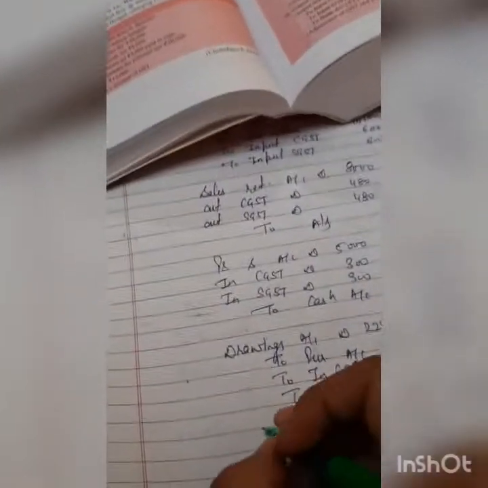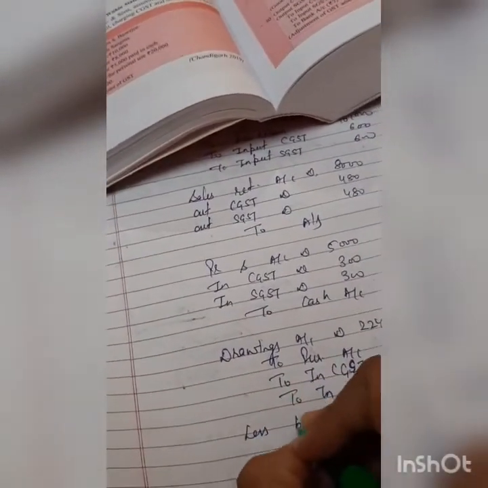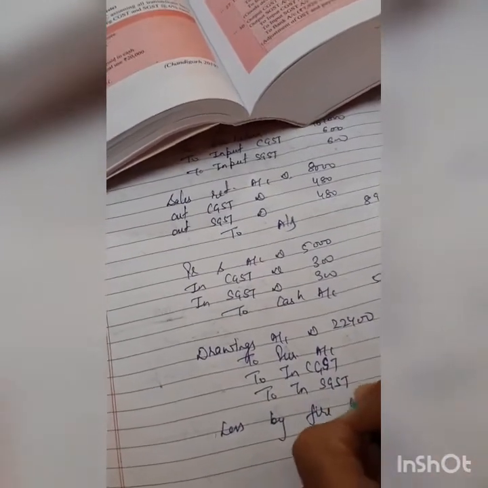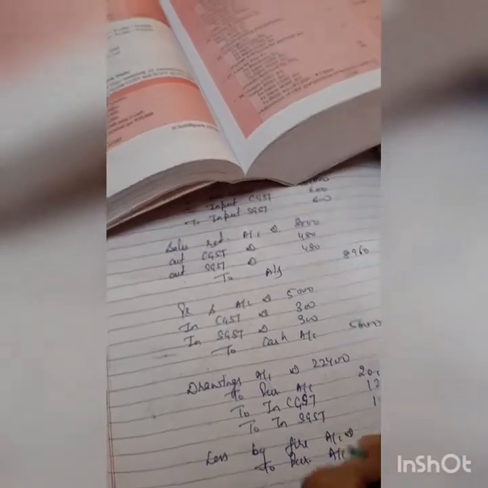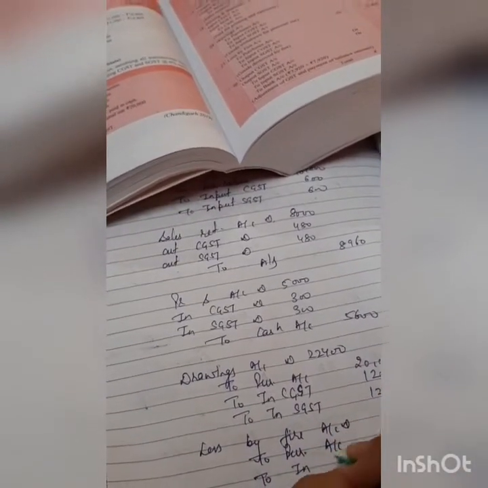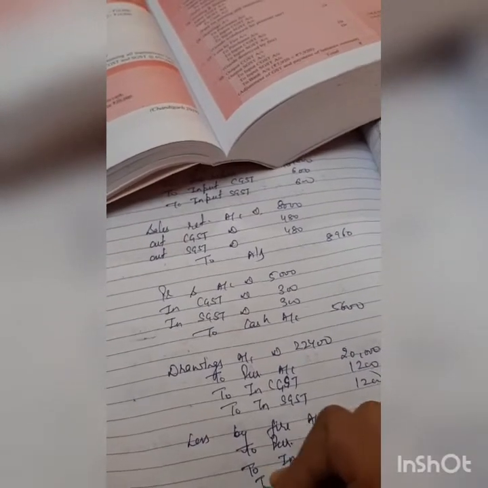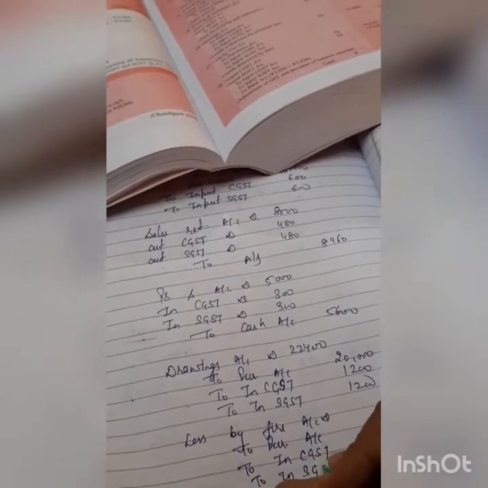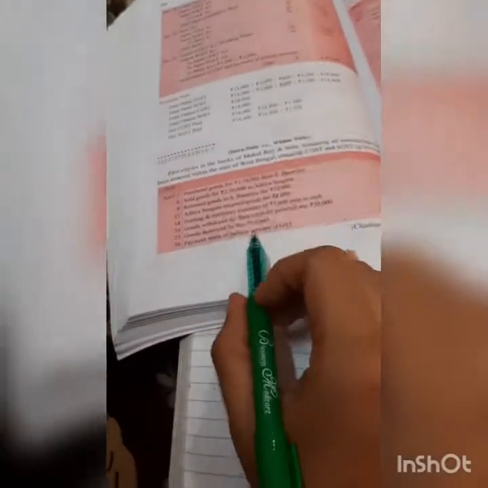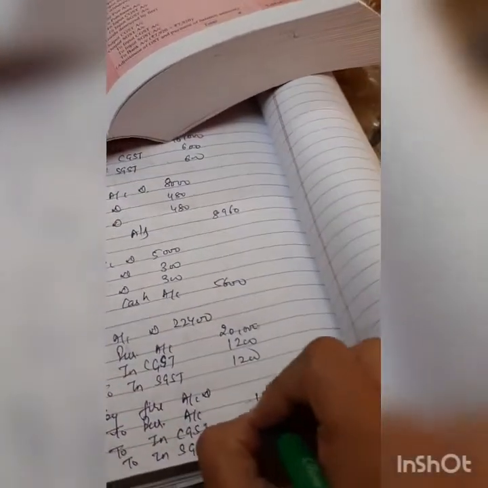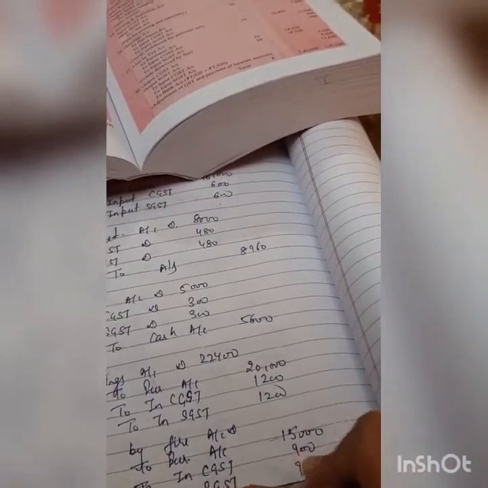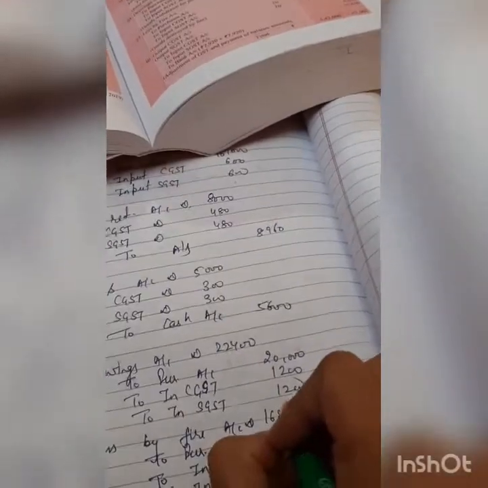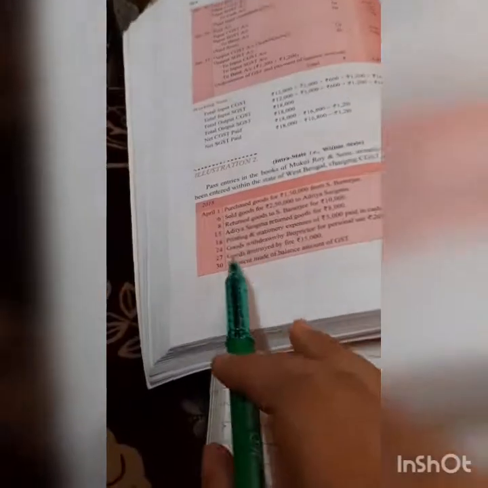Next we have goods destroyed by fire, rupees 15,000. Again, this is loss by fire in the sense of goods. So the journal entry is loss by fire account debit, to purchase account. We did these special entries in the journal. Purchase is in the credit, so CGST and SGST are also on the credit side: input CGST and SGST. The amount of destroyed goods is rupees 15,000. Its 6% is 900. So total is 16,800.